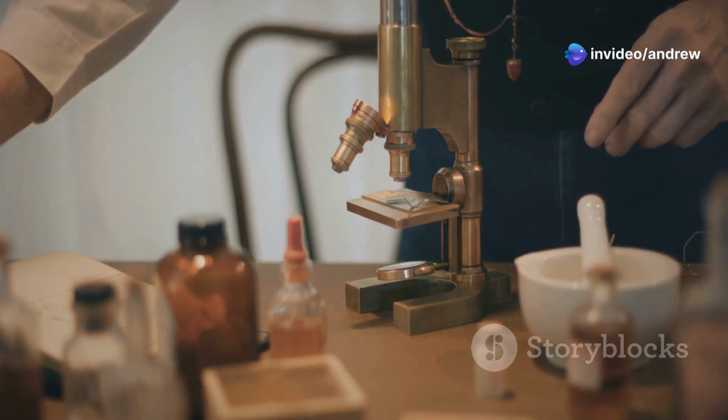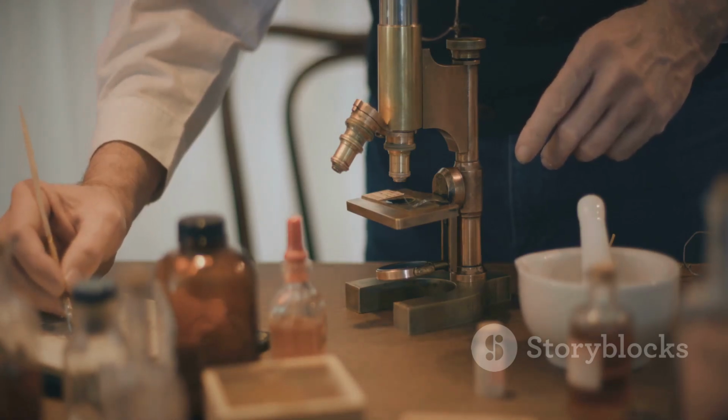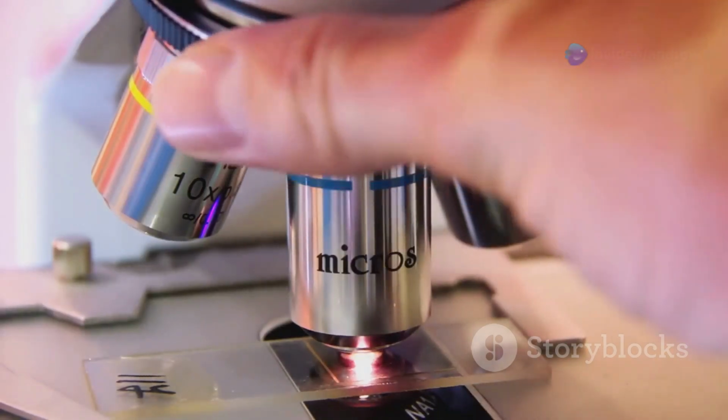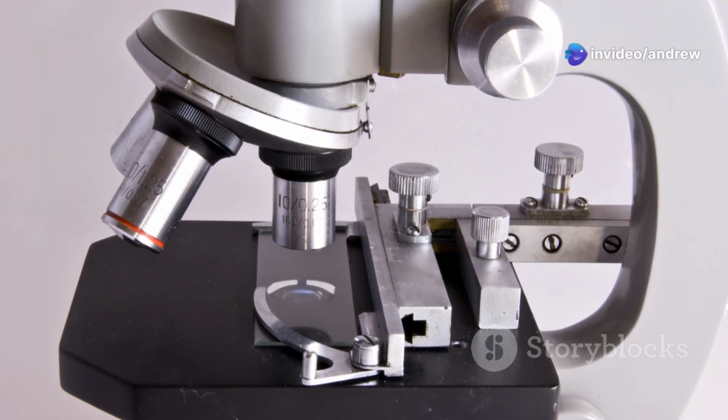Optical microscopes, which use light to magnify objects, have been around for centuries. However, even the most powerful optical microscopes are limited by the wavelength of light. This means that they can only magnify objects up to a certain point.